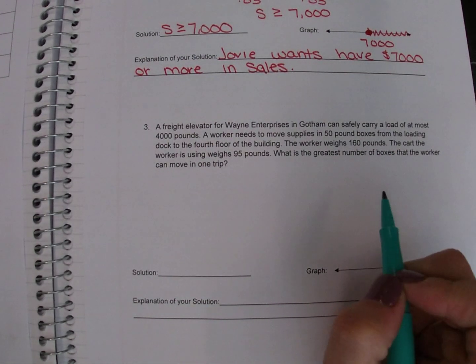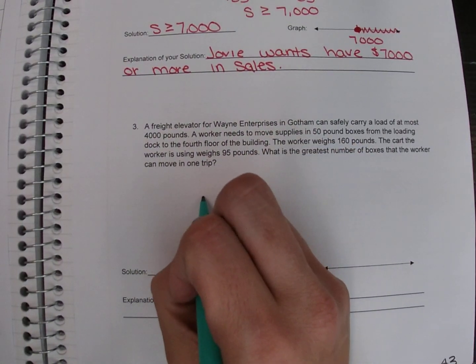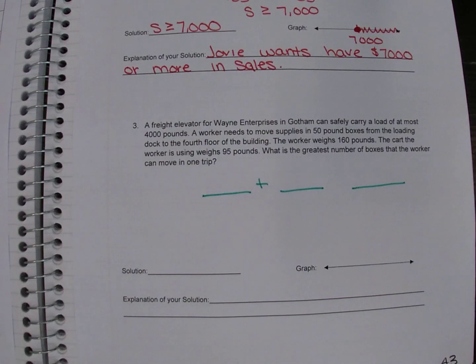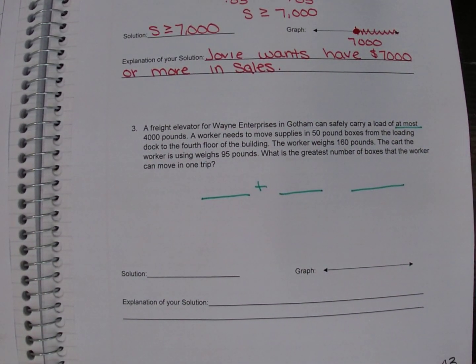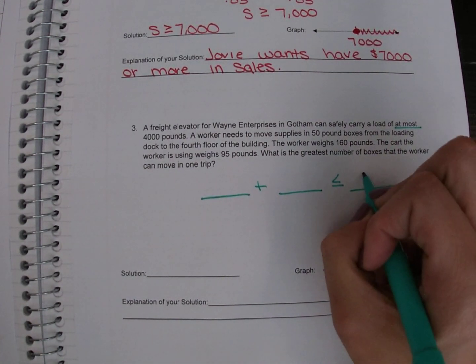So what is the most that this can carry? 4,000 pounds. So we have a blank plus a blank, not an equal sign, because it says at most. At most is telling us less than or equal to.